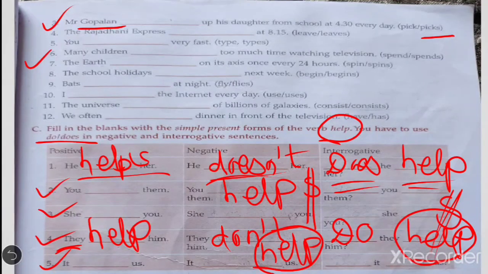I hope it's easy for you because you have already learned it in 6th standard, and now also I hope you understand whatever I explain.